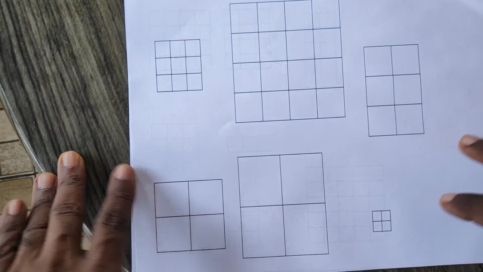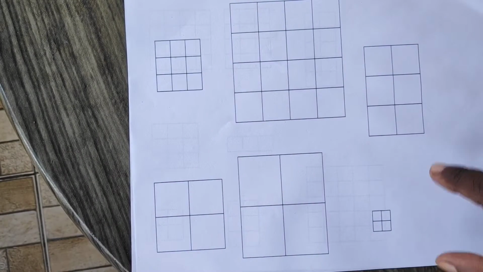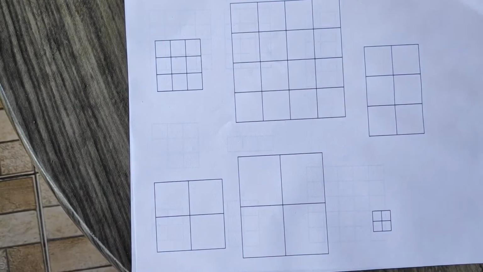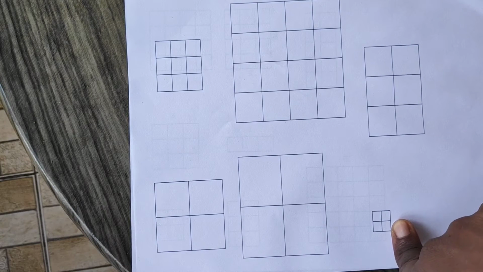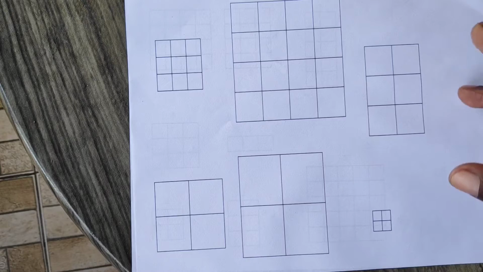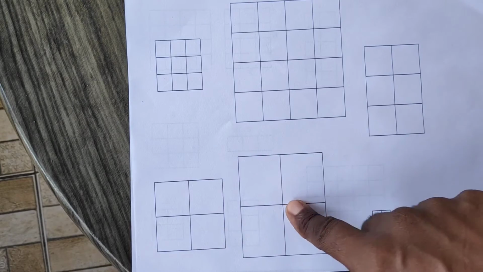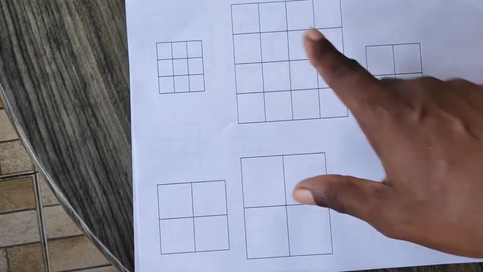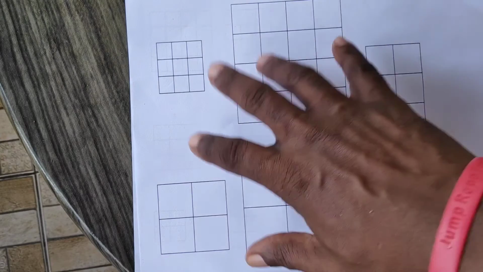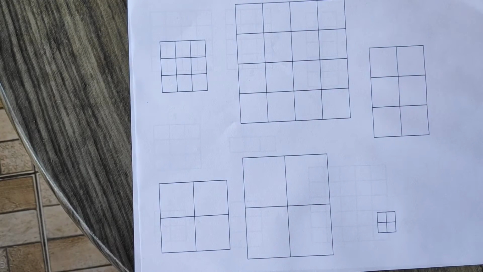We also reviewed that the squares can be in different sizes. They don't have to be the same size. You see big tiles, you see medium-sized tiles, you see large tiles. All right? You see all different sizes of tiles. So you see all different types of squares.